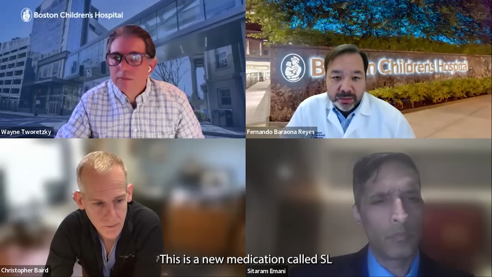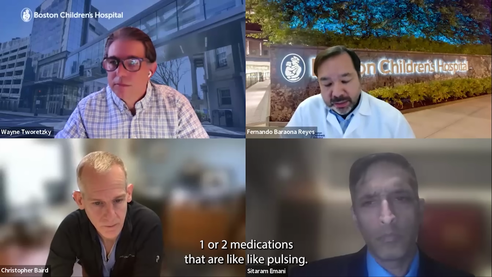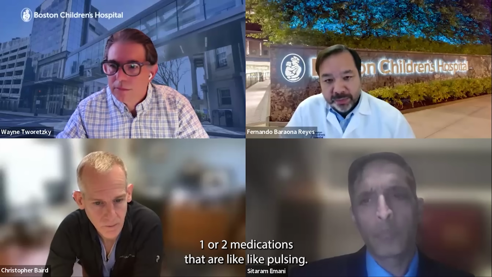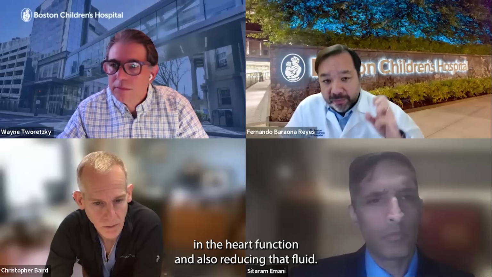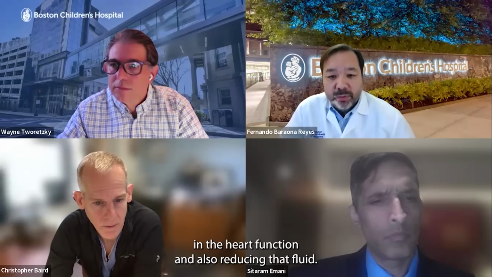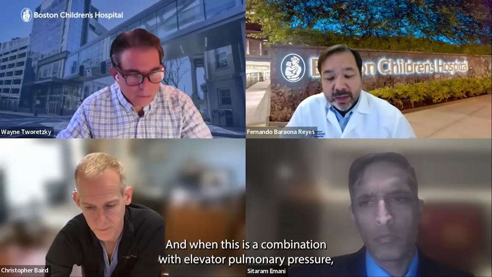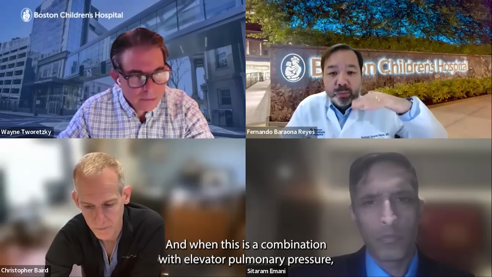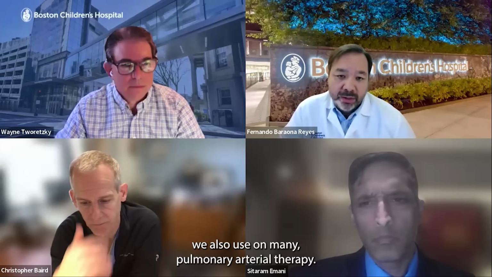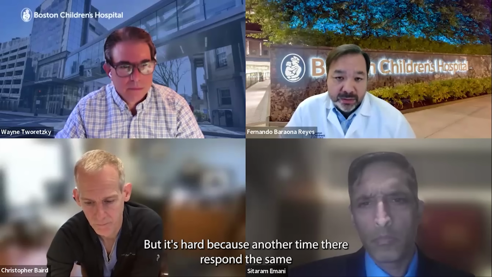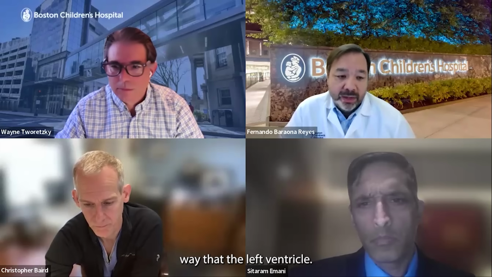There are newer medications called SGLT2 inhibitors, like empagliflozin, that have also shown benefit in heart function and in reducing the extra fluid. And when this is combined with elevated pulmonary pressure, we also use pulmonary vasodilator therapy. But it's hard because they don't always respond the same way as the left ventricle.